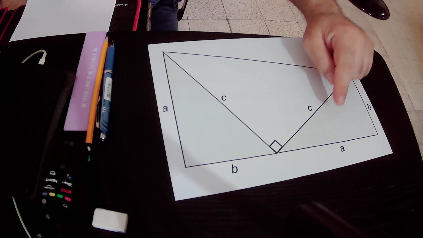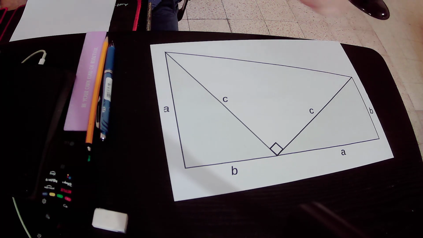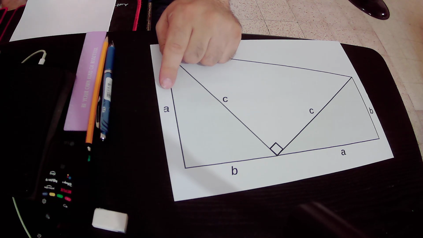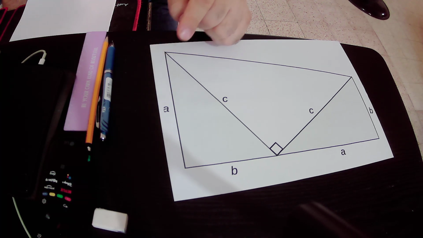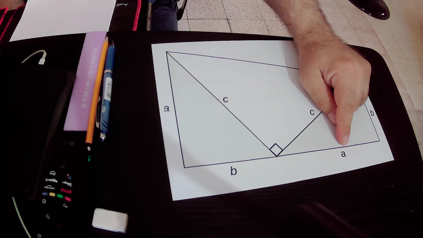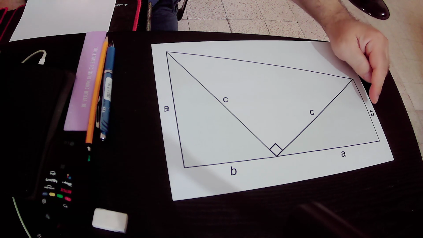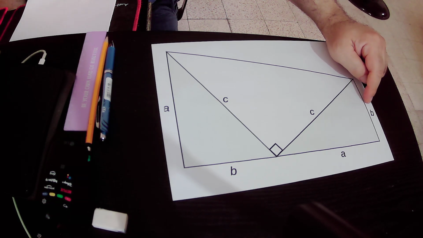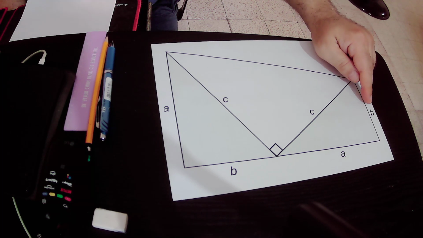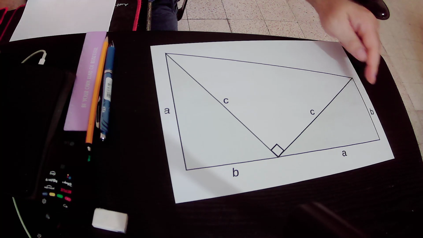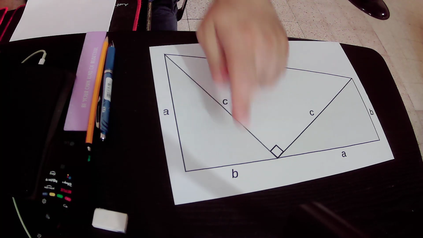Side A in the left triangle equals side A in the right triangle, and side B in this triangle equals side B in this triangle.